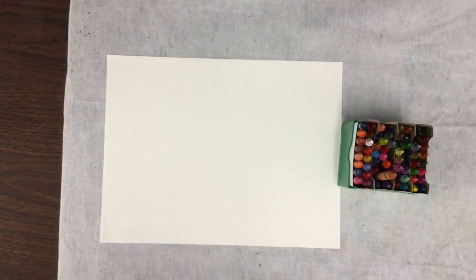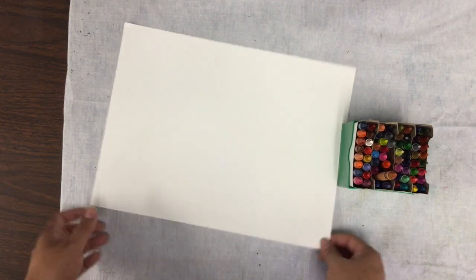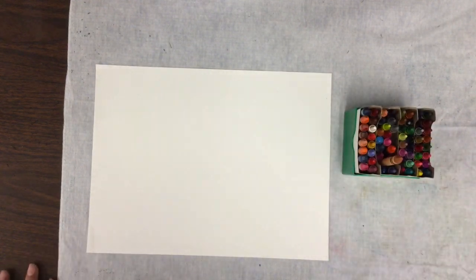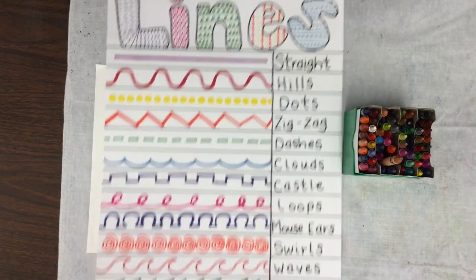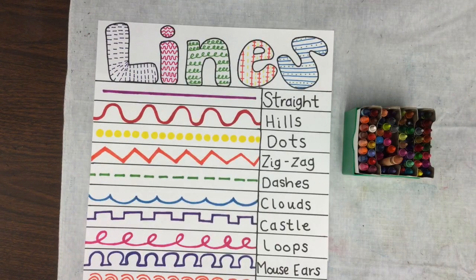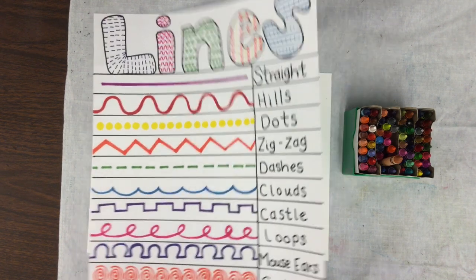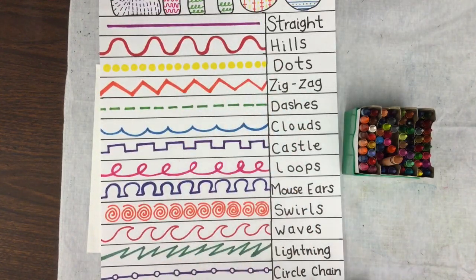All right, so this week, you are just going to need a piece of paper and something to draw with. Now, I'm going to use crayons to add some color. You don't have to. You can just use a pencil, but that's up to you, okay? So here we go. I have this picture of my lines that I am going to add to the video, okay? So when it's time for you to start doing this project, you can go back and pause the video on the line sheet. Now you're gonna be able to see the whole thing, but I want you to practice some of these lines, okay?